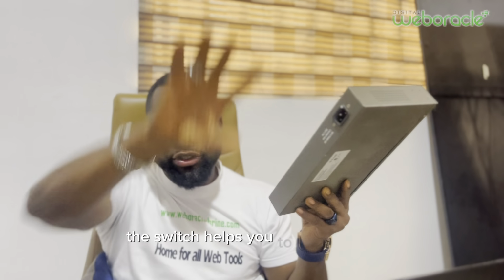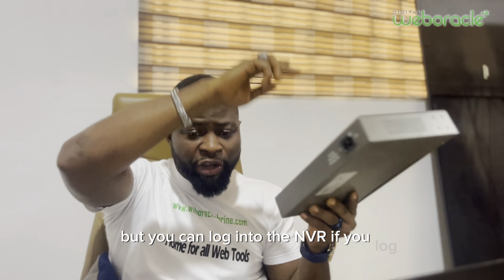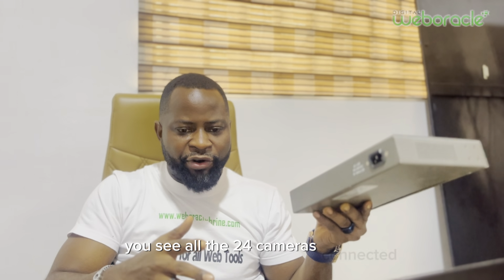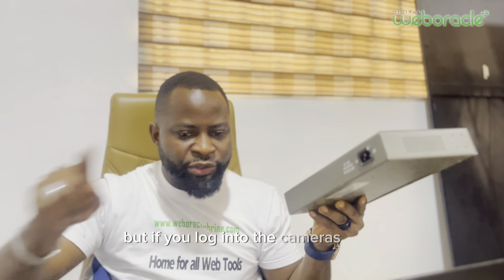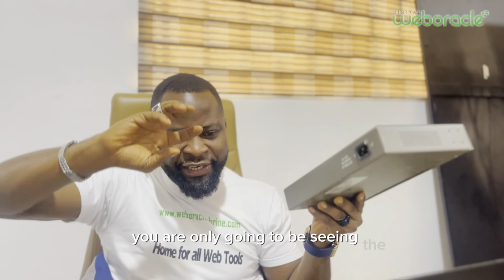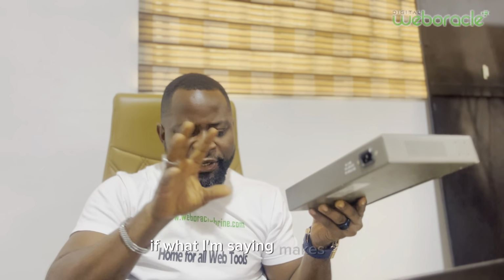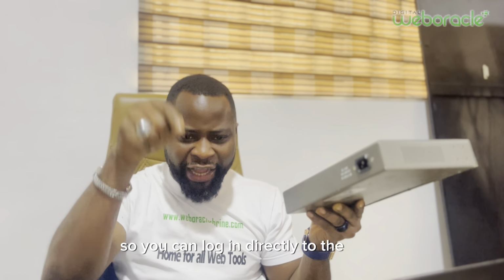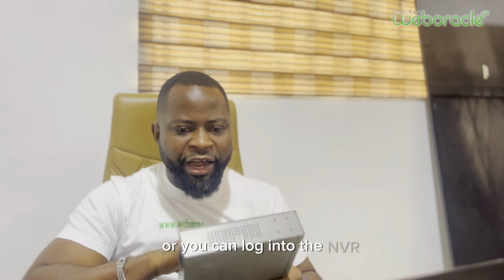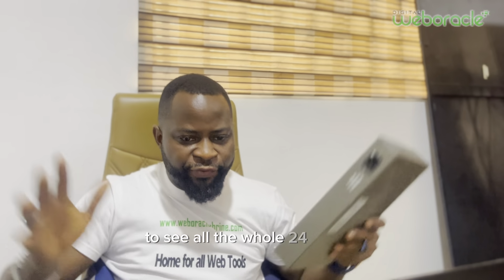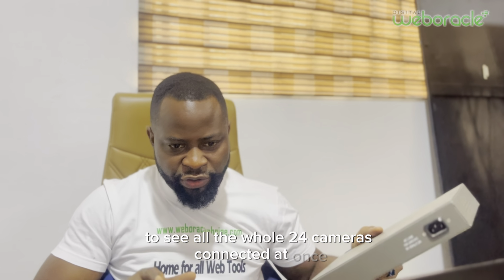The switch helps you to distribute the network, but you can log into the NVR. If you log into the NVR, you see all the 24 cameras connected. But if you log into the cameras one by one, you are only going to see the camera view you logged into. I don't know if what I'm saying makes sense. So you can log in directly to the camera, or you can log into the NVR to see all 24 cameras connected at once.